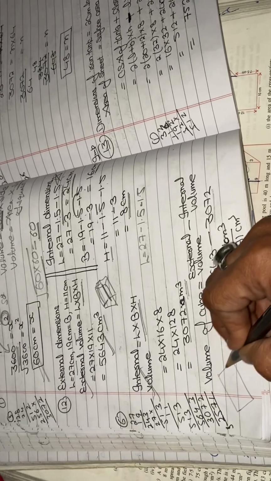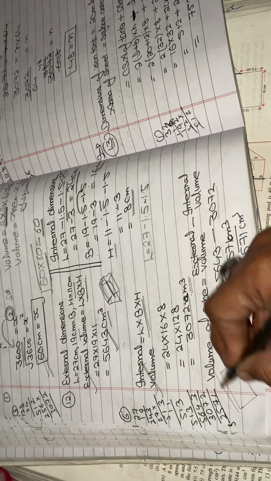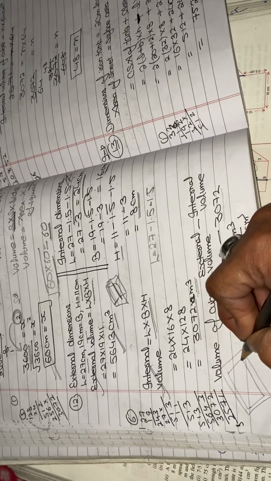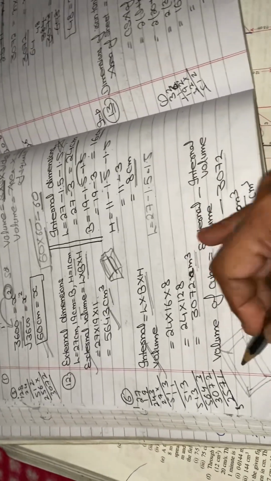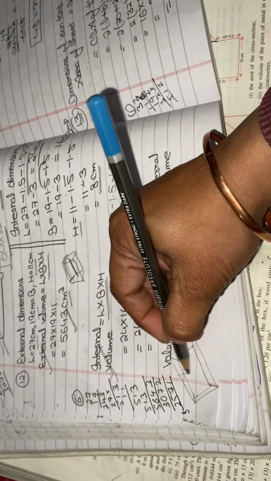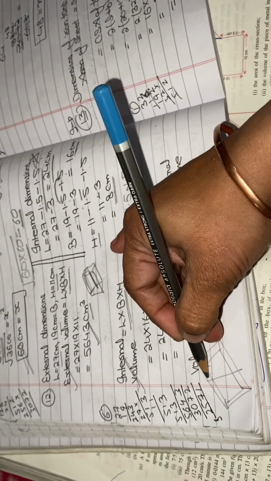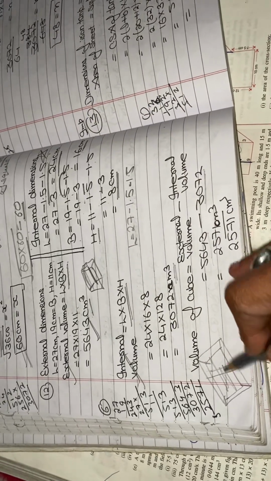Okay, so when you have to find the external volume, this is in that shape. Okay, so we have to find the volume. So first of all, we are going to find the external volume, and then from it we are going to subtract the internal volume, then we will get the actual volume.